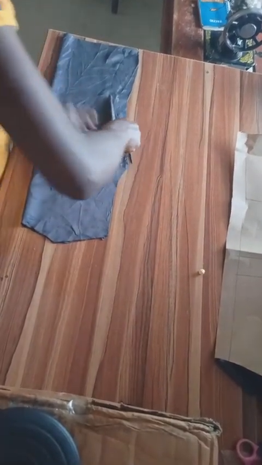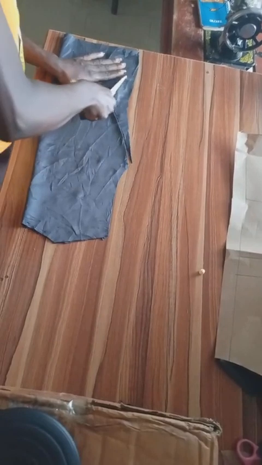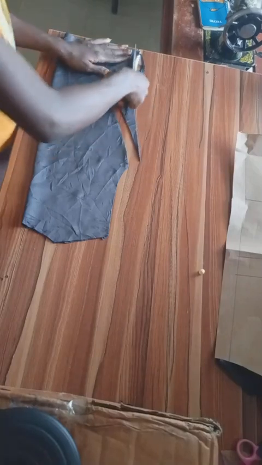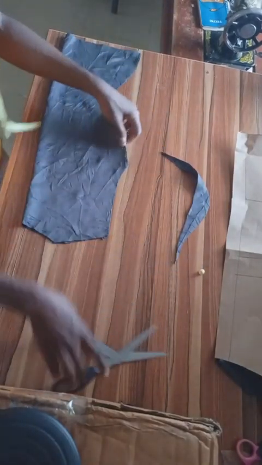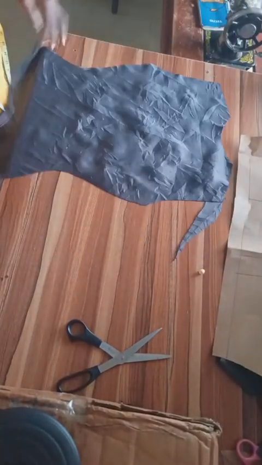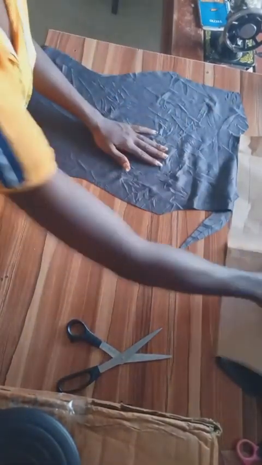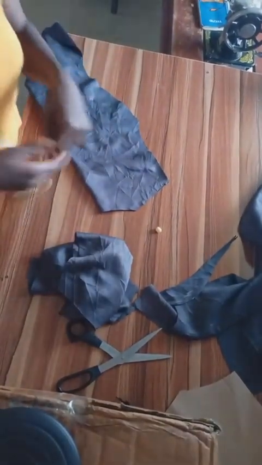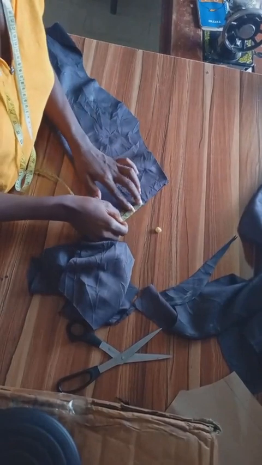So this is it. And this is what you have for the back and the front. So we removed 1 inch for the front.